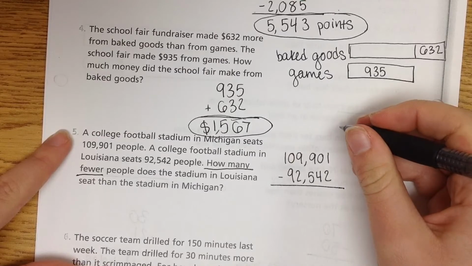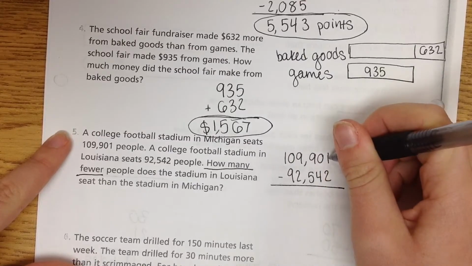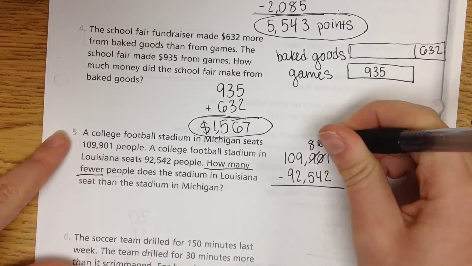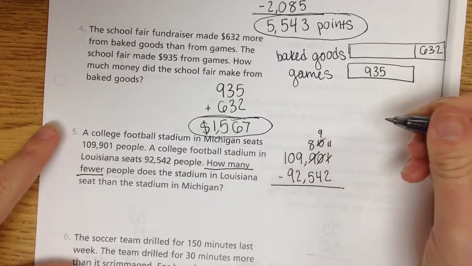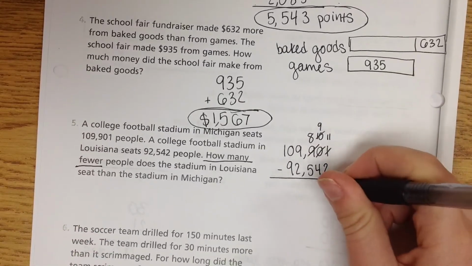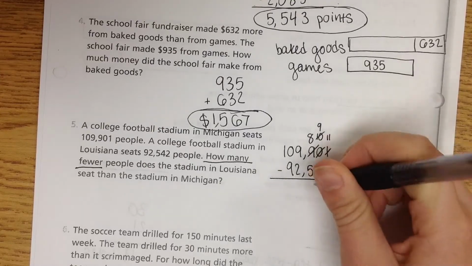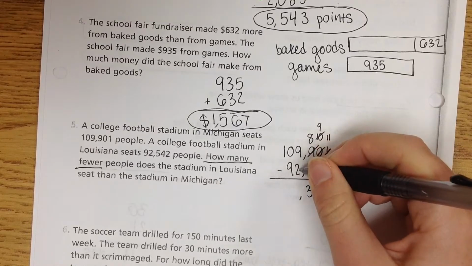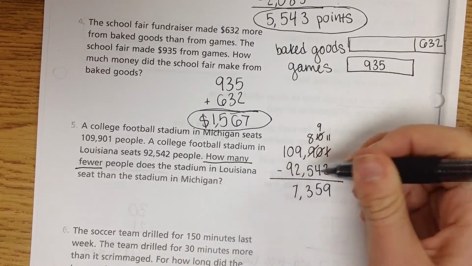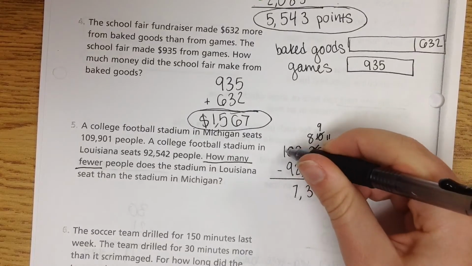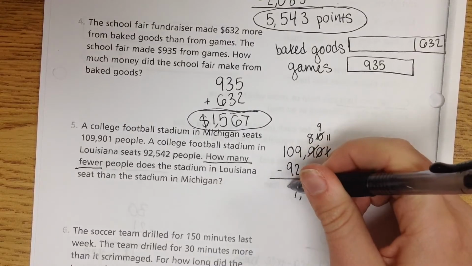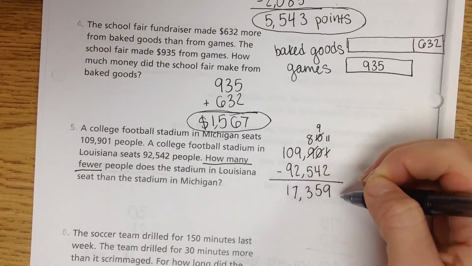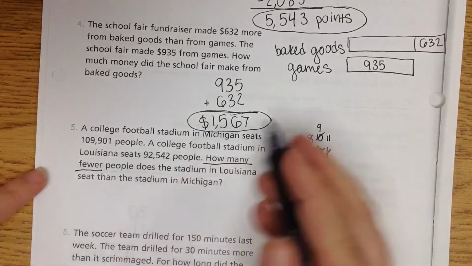And, oh boy, I have to do a lot of borrowing here. So I can't do 1 minus 2, I can't do 0 minus 4, so I'm going to borrow from here. This becomes an 8, this becomes a 10, then it becomes a 9, this becomes an 11. So 11 minus 2 is going to be 9. 9 minus 4 is 5. 8 minus 5 is 3. 9 minus 2 is 7. And I could do a bunch of borrowing here, but I know that this is just 10 minus 9, which is 1. So my answer is 17,359, and what is my label going to be? How many fewer people?